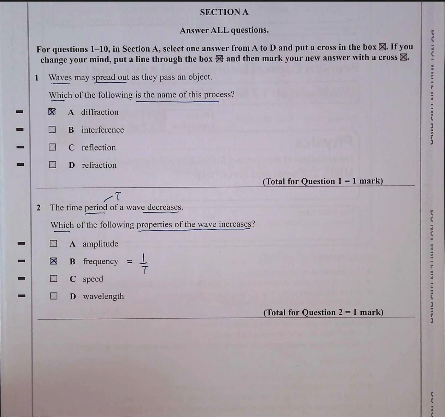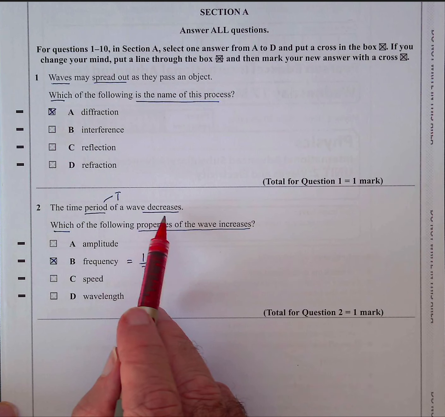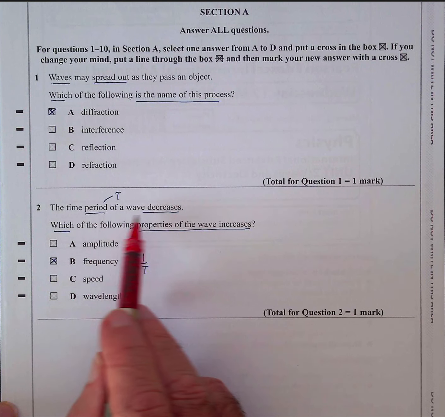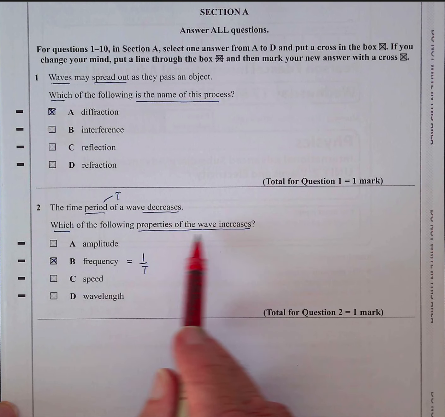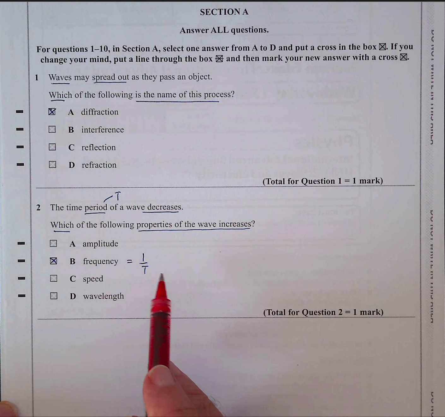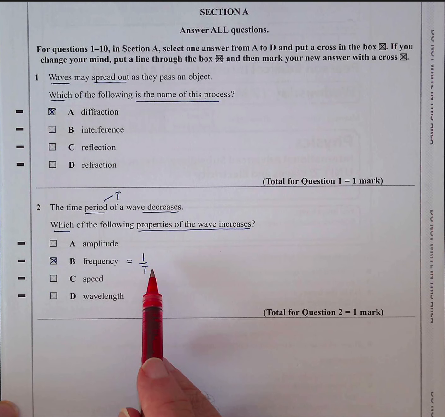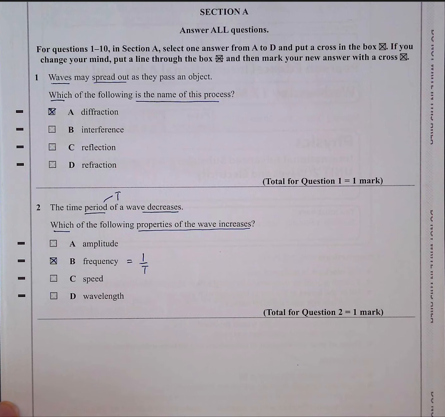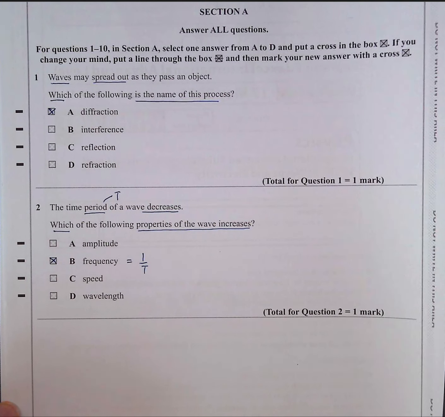Second question, the time period of a wave decreases. Which property of the wave increases? Well, frequency is inversely proportional to period, so it's number 2, frequency.